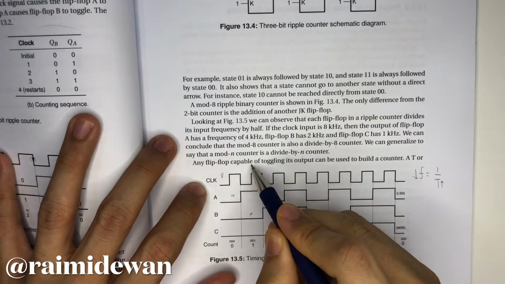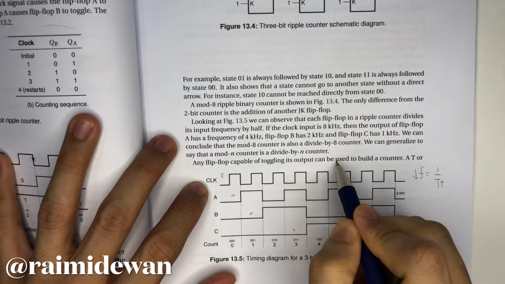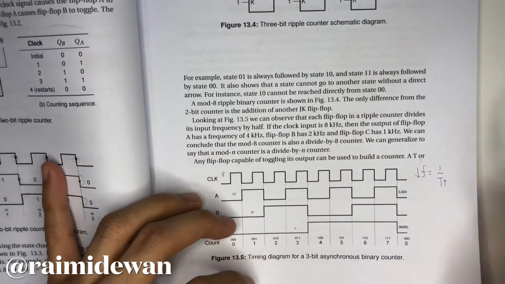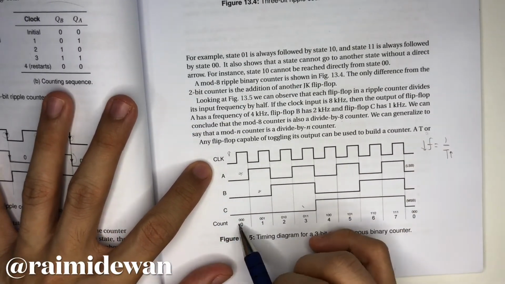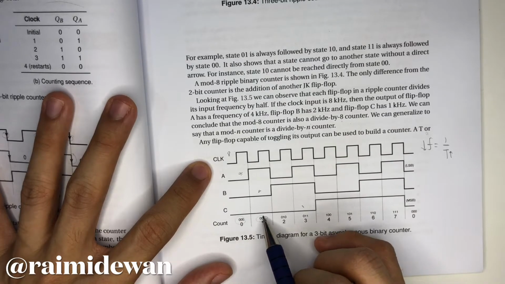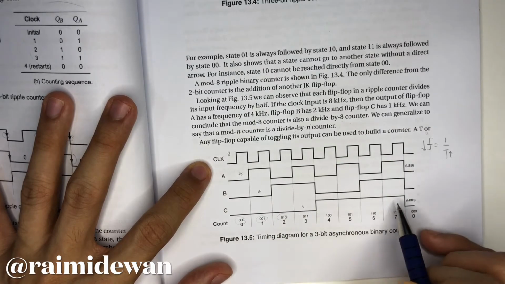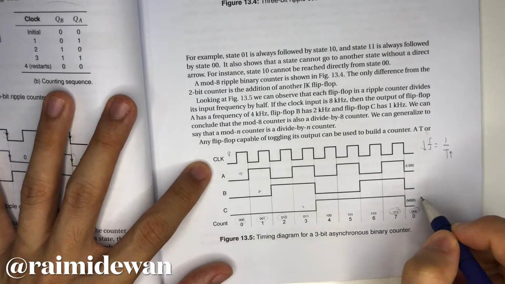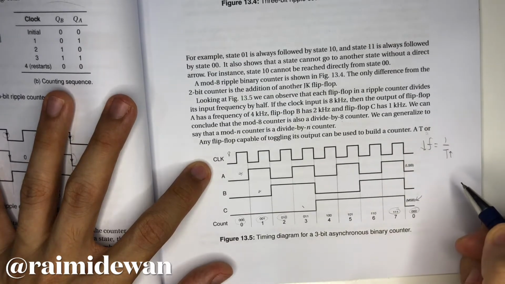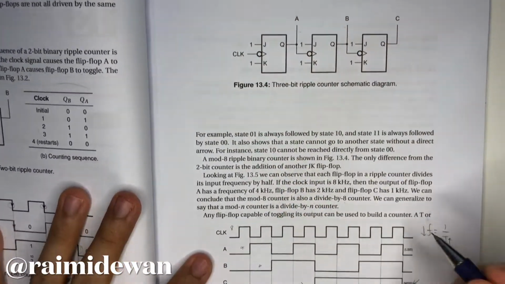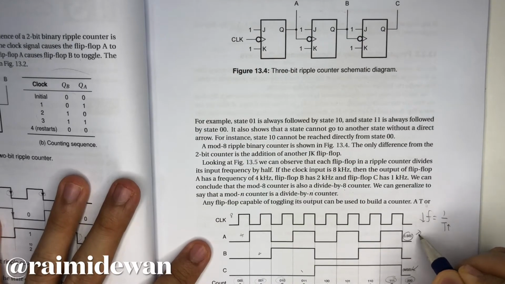Any flip-flop capable of toggling its output can be used to build a counter, a T flip-flop. Okay. Let's see first here. You can see, right? It counts 0, 0, 0, 0, 0, 1, 0, 1, 0 until 1, 1, 0. And then this is 0, 0, 0. And you see this? It is the most significant bit from the left, towards the least significant bit on the right. Okay.